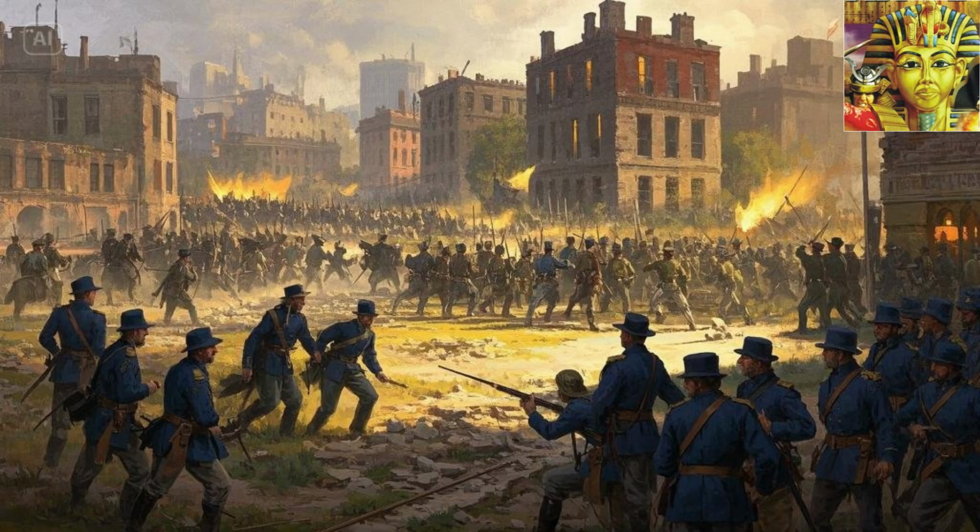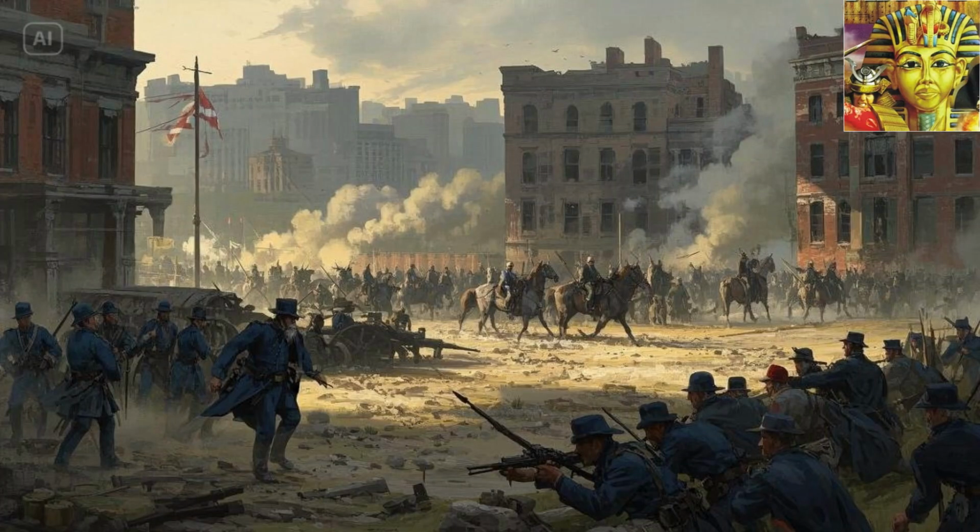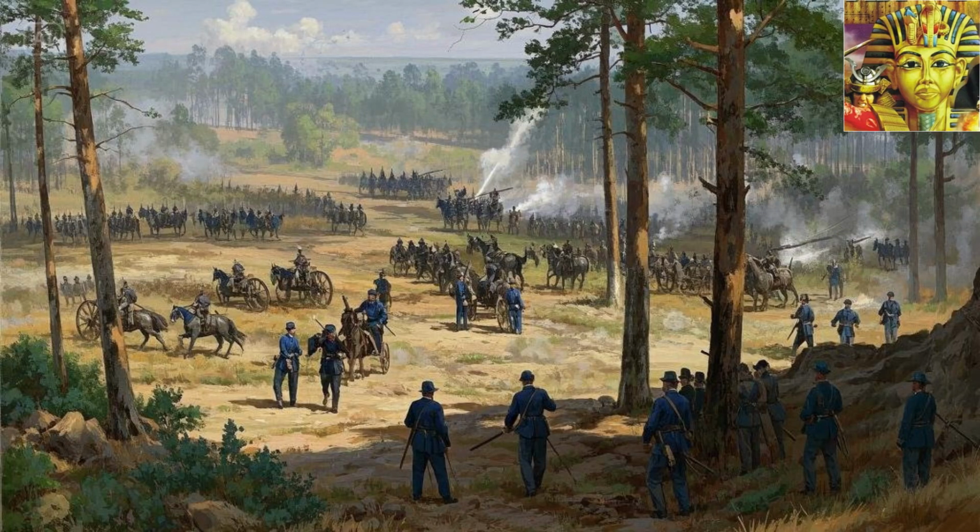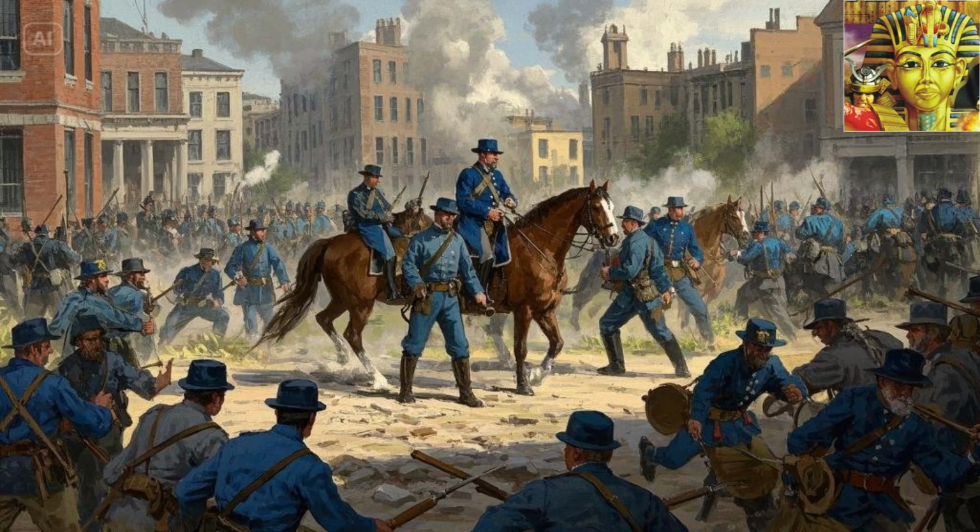The destruction of industrial facilities, railroads, and other infrastructure crippled Atlanta's ability to function as an economic hub. The loss of manufacturing capacity and transportation networks disrupted supply chains and hindered the South's ability to sustain its war effort.